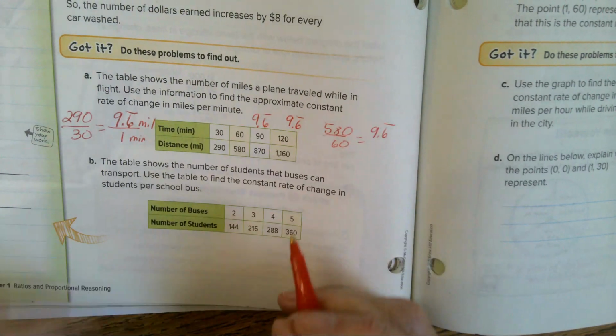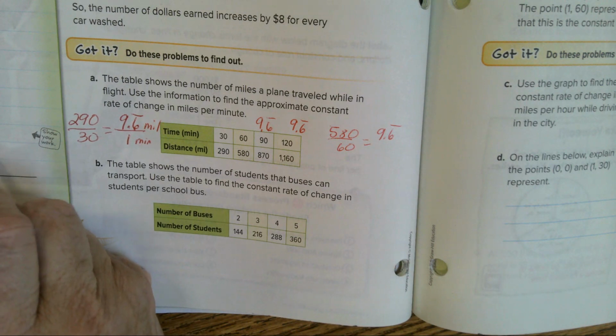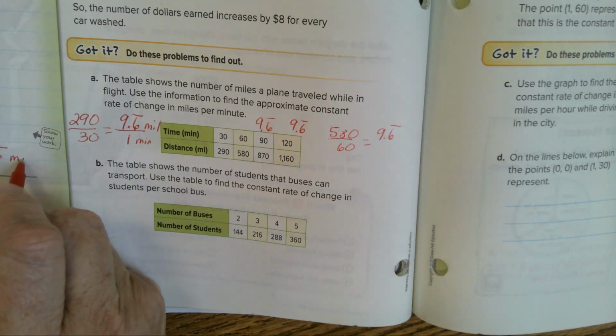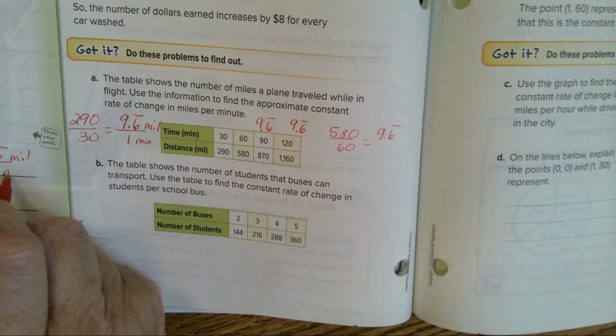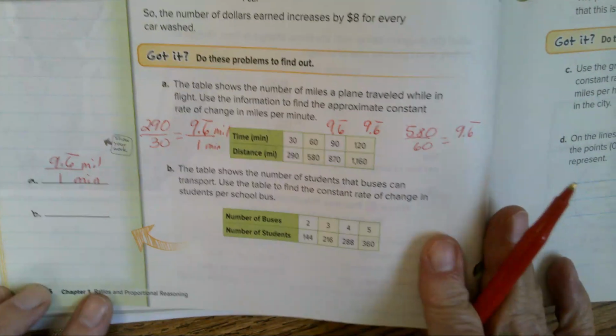It has a constant rate of change, and it is 9.6 repeating miles in 1 minute. They are all the same, so it has a constant rate of change.